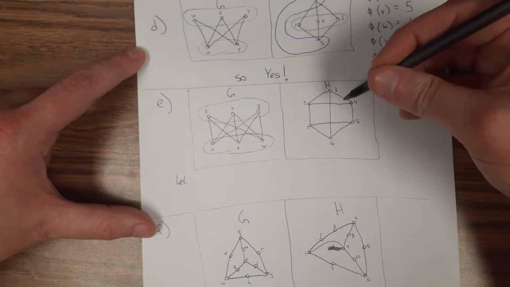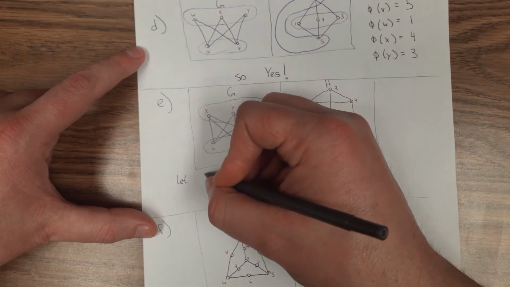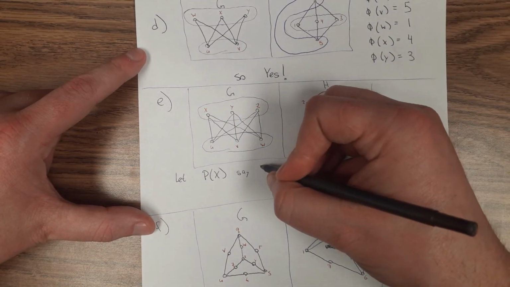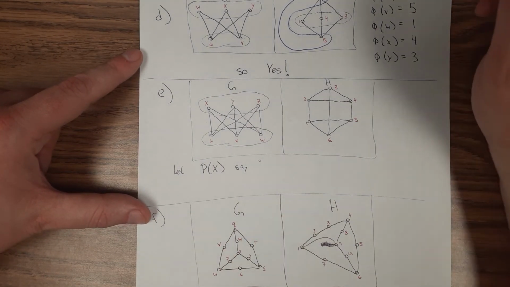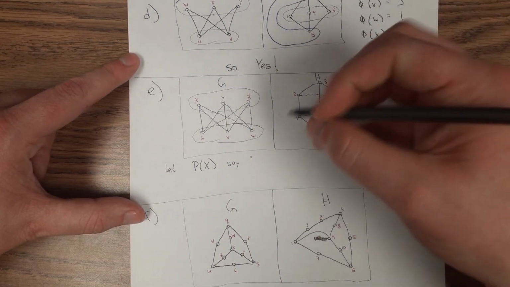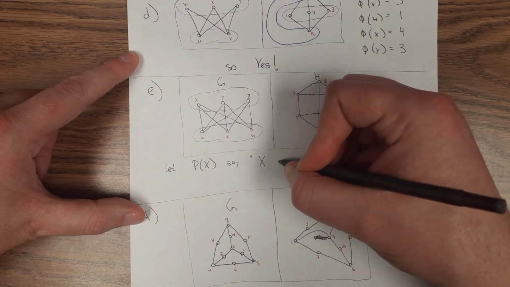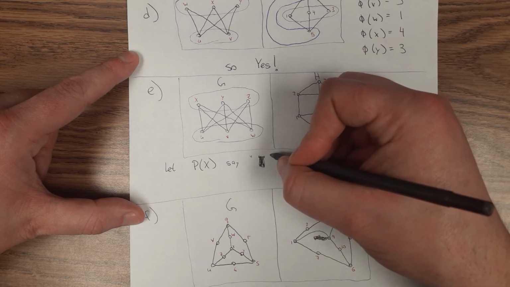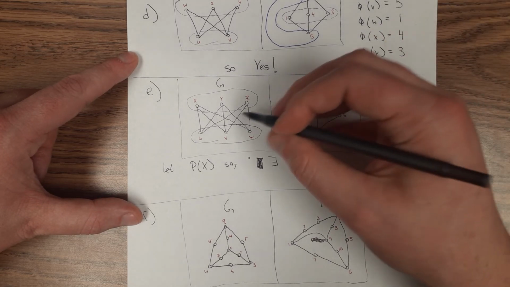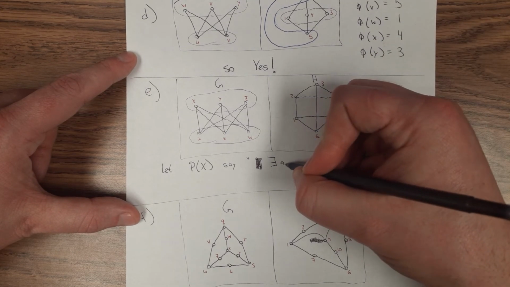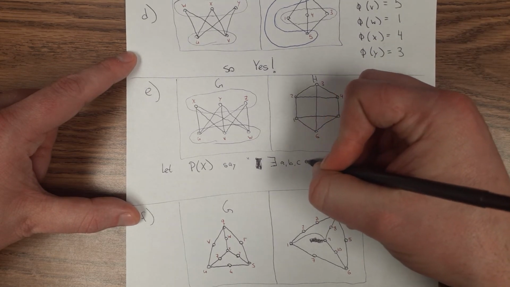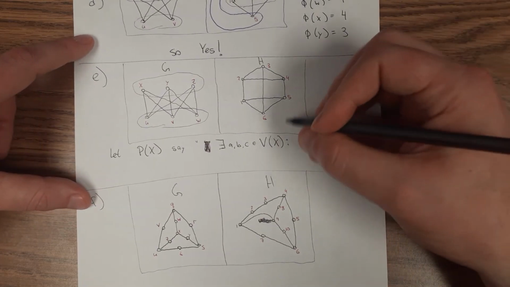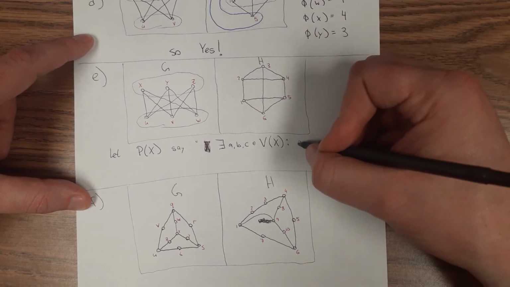In other words, H has the following property. Let P of X, this is going to be a statement about graphs, let it be the property, or actually let me say this more mathy. There exists 3 vertices, maybe A, B, and C, in the vertex set of X, such that they're all adjacent.